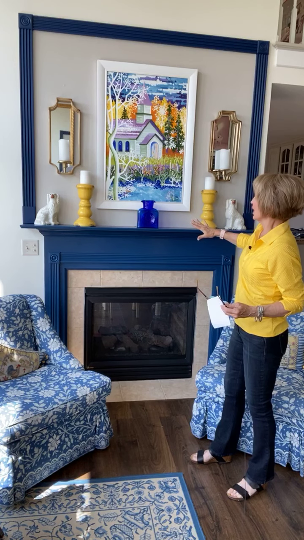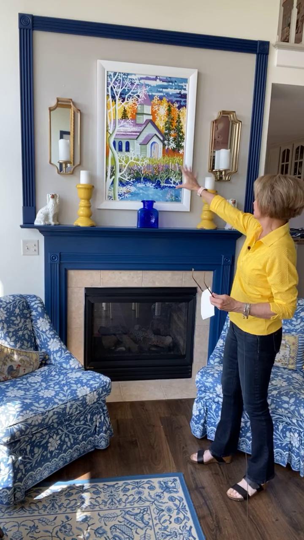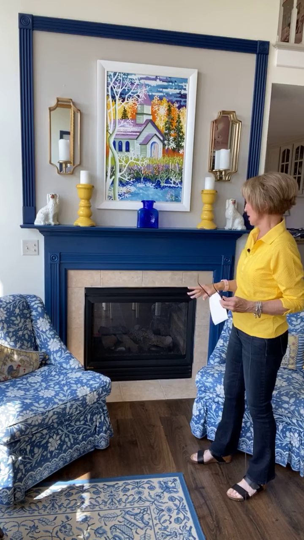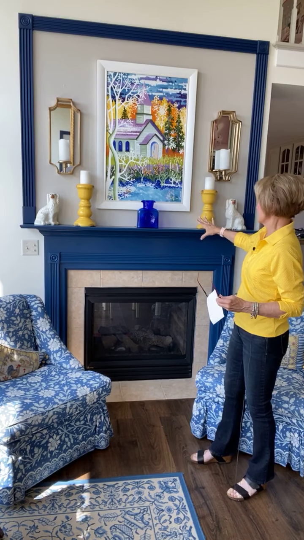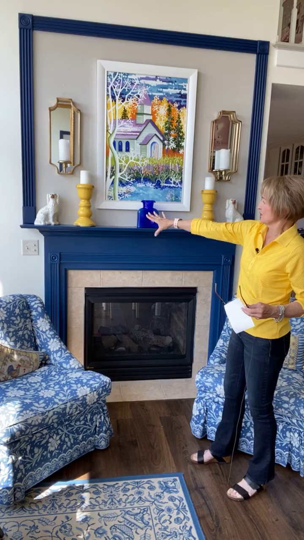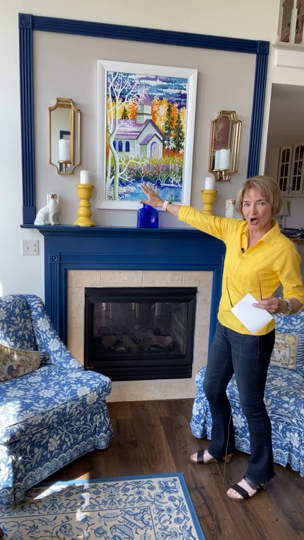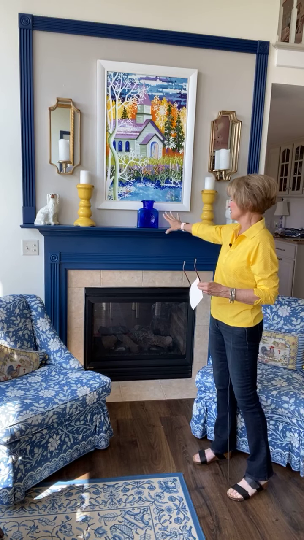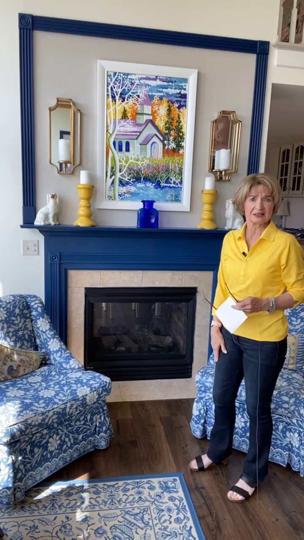So if you look at the sconces, the size of those, and then filling in, so to speak, with the candlesticks, my Stratfordshire original dogs from England, my treasures, picked this in the blue vase.